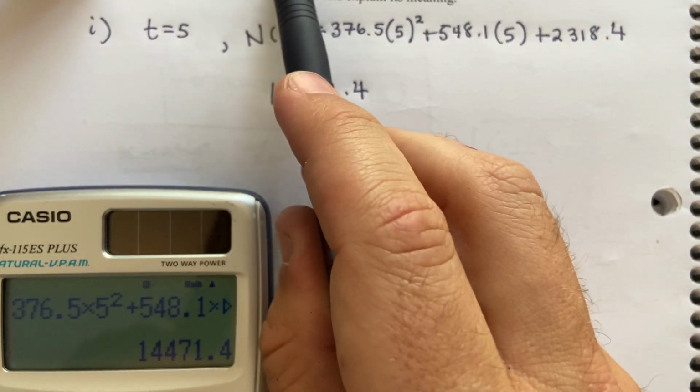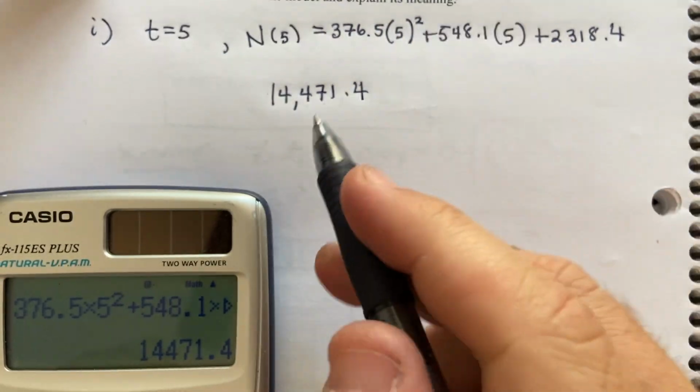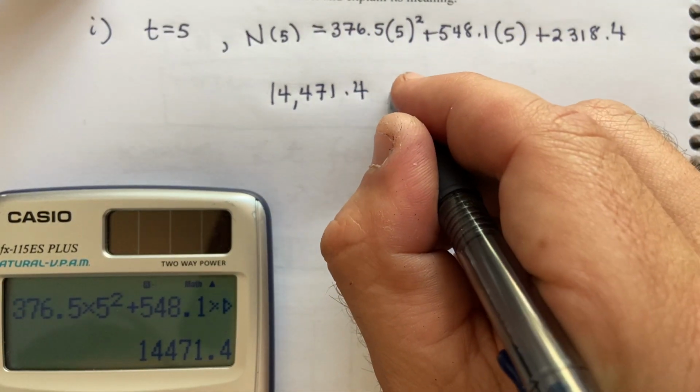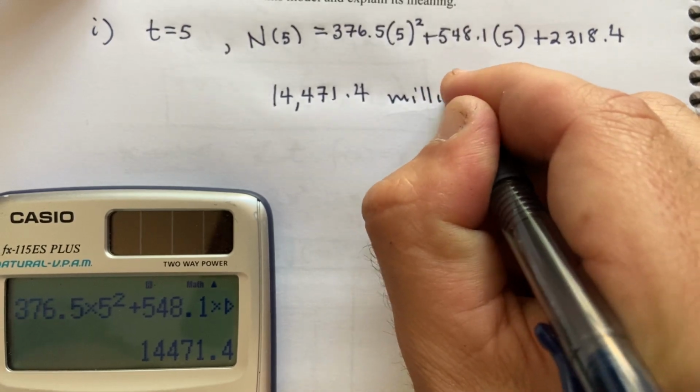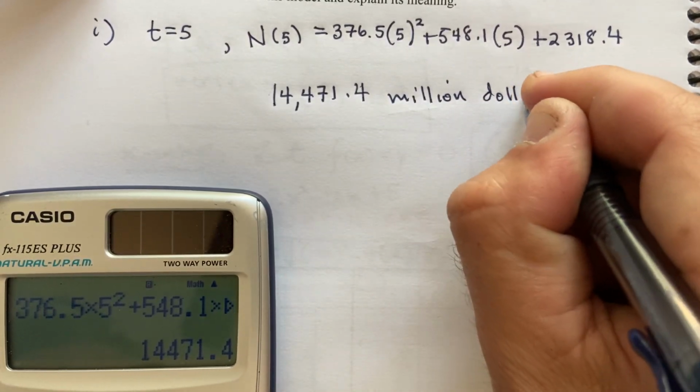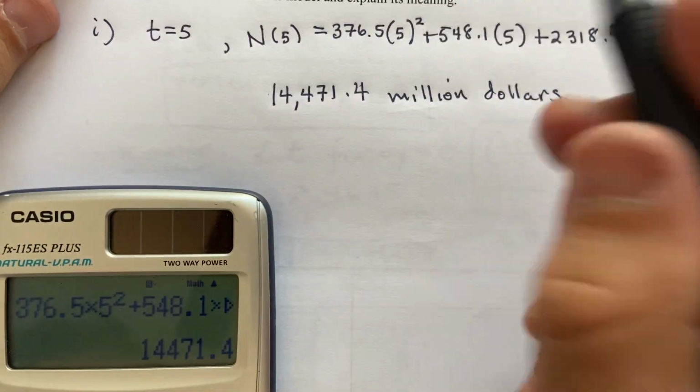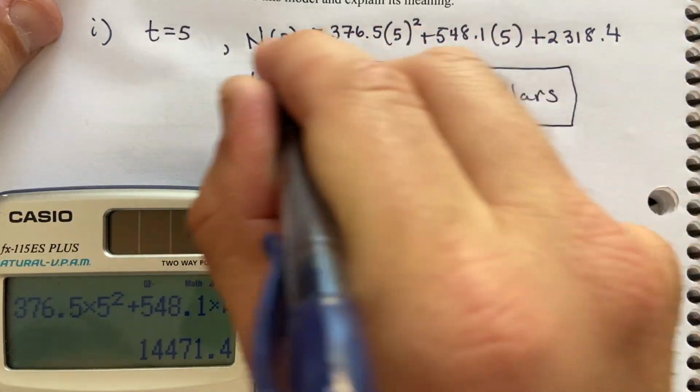And since N is the net sales in millions of dollars, this would be $14,000.4 million. That's for part 1.